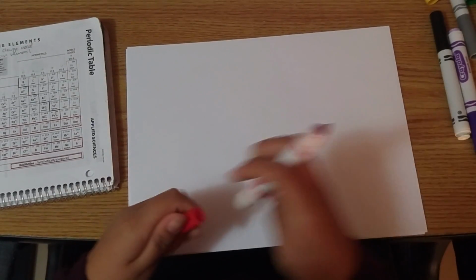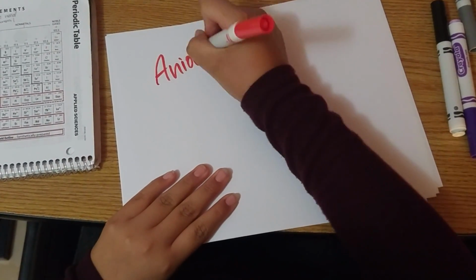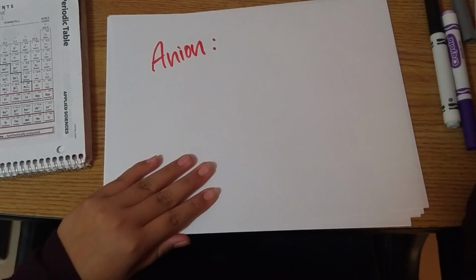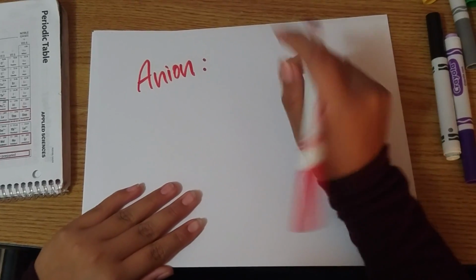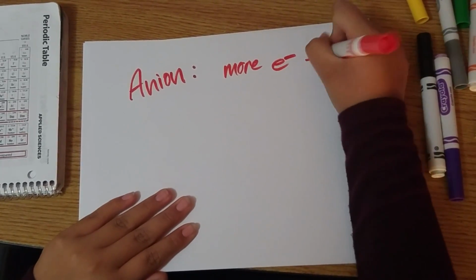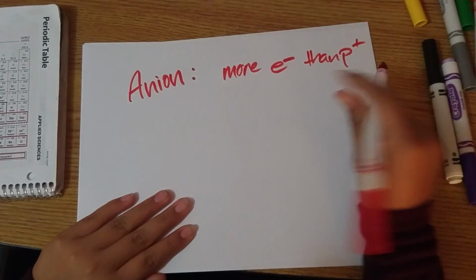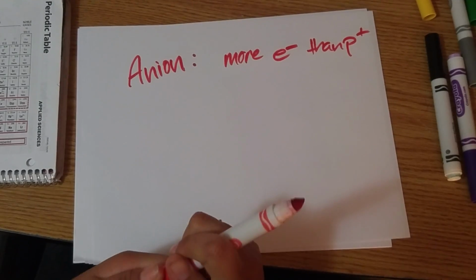Moving on. A cation is an ion, and there's another type of ion which we would call an anion, which, contrary to a cation, has more electrons than protons, meaning it has a negative charge.